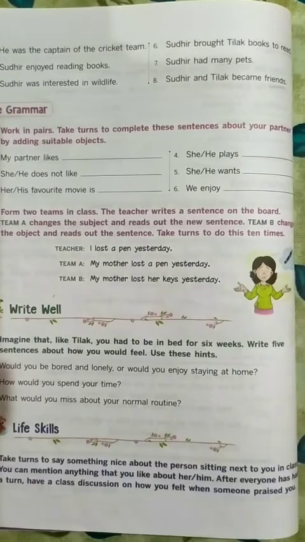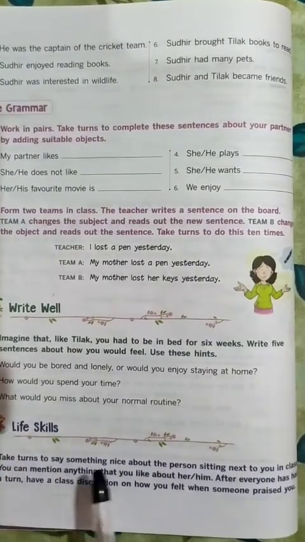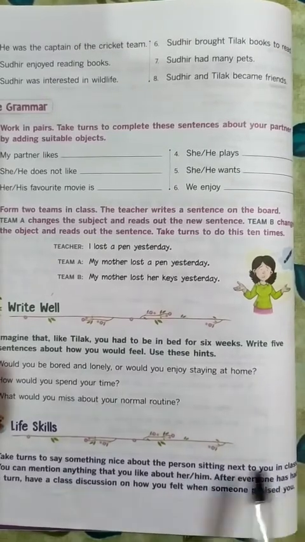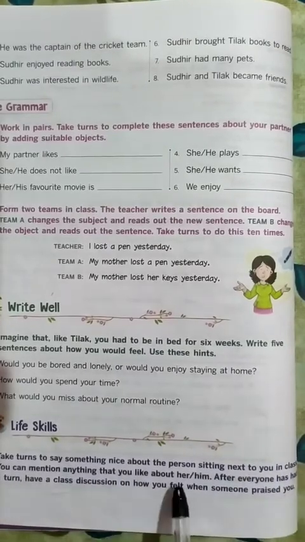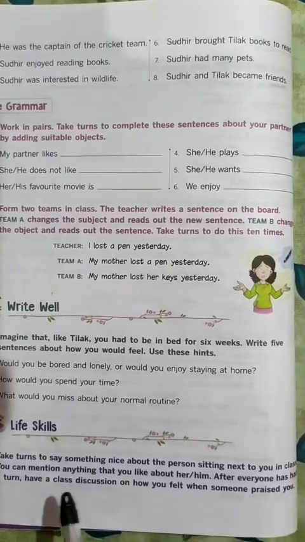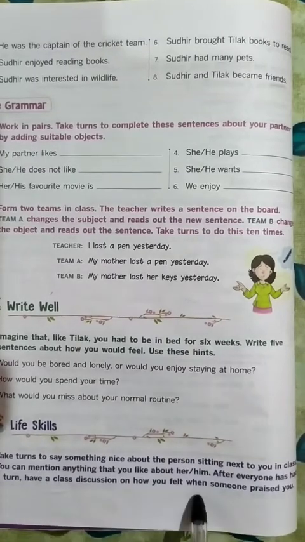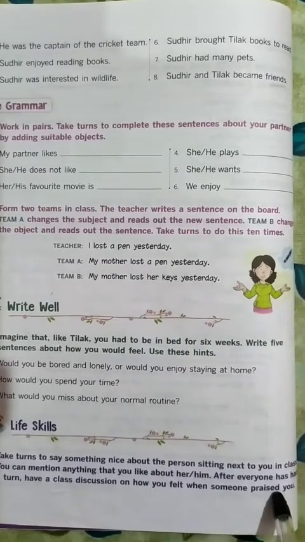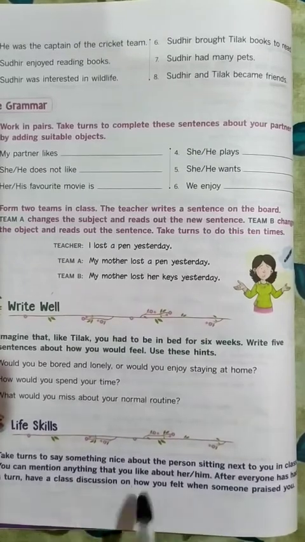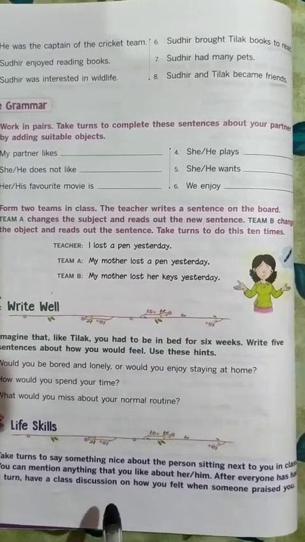Then, next question, life skills. Take turns to say something nice about the person sitting next to you in class. You can mention anything that you like about her or him. After everyone has had a turn, have a class discussion on how you felt when someone praised you. This will be an interesting activity if you do it sincerely. We can do it during our evening class.